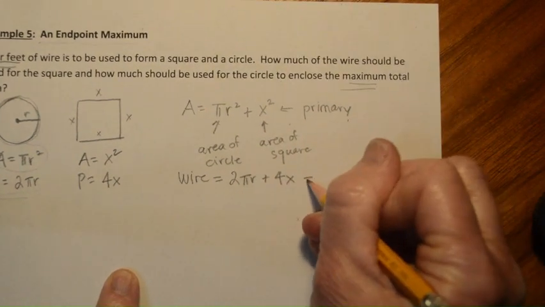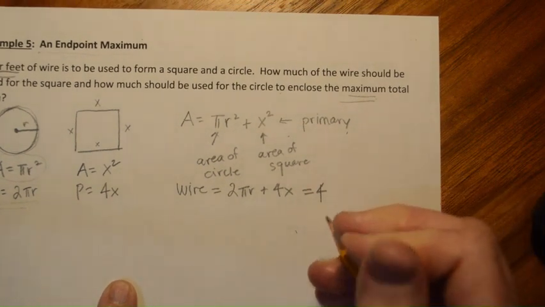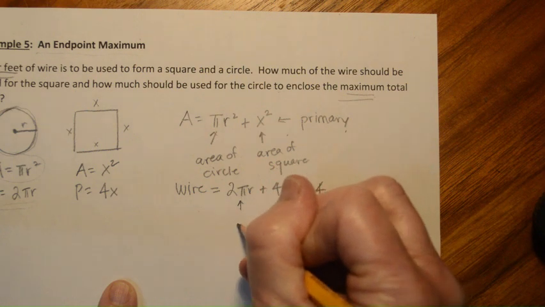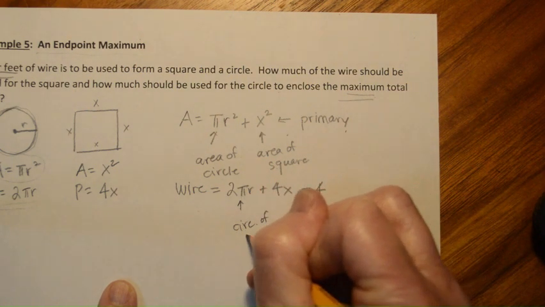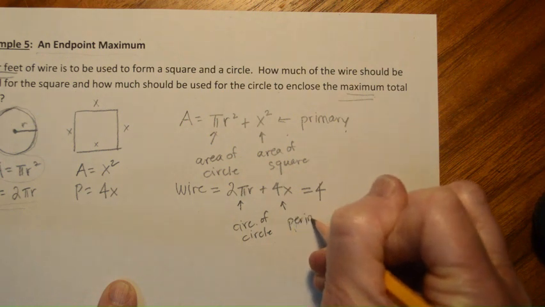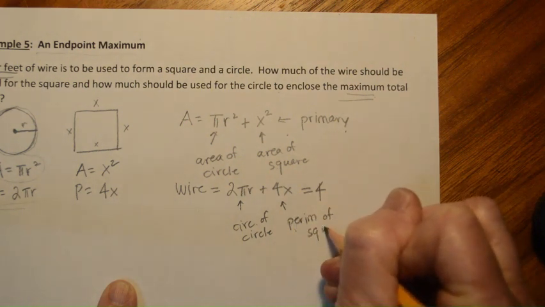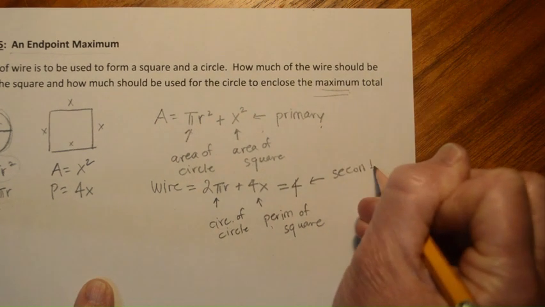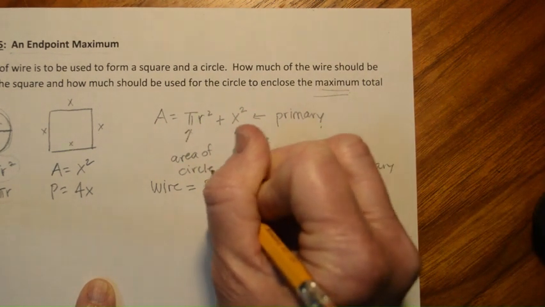And we know that this is 4, because it tells us that we have 4 feet of wire. Again, this is the circumference of the circle, and this is the perimeter of the square. And this is our secondary equation.